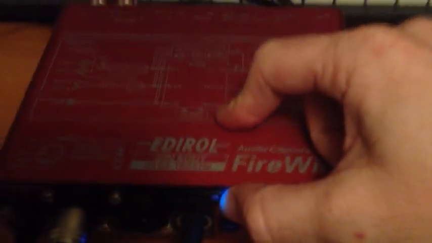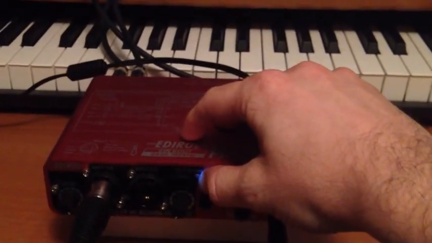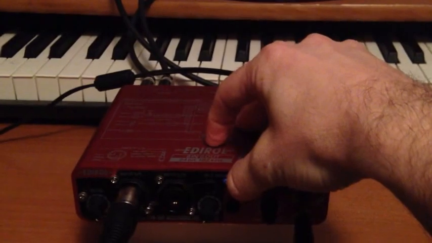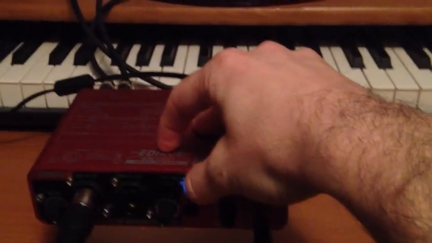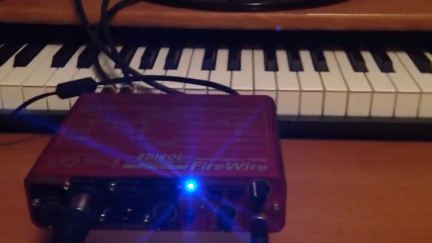We can get into a whole bunch of stuff about how this works, but I'm just going to assume that you have your own interface setup, or that you're going right into your computer via the stereo mini jack in the front, or however you have your thing set up. I'm just going to be talking more about how we actually record the audio once we're in the computer.